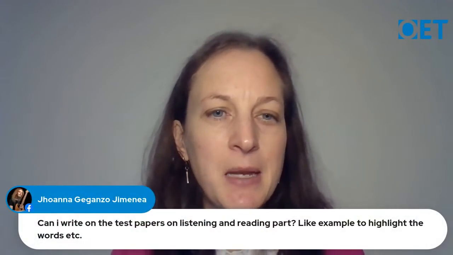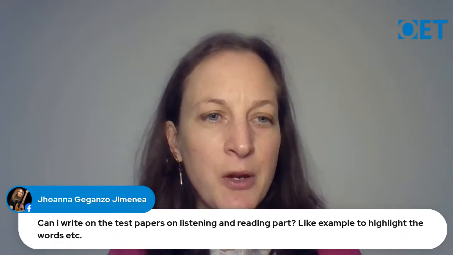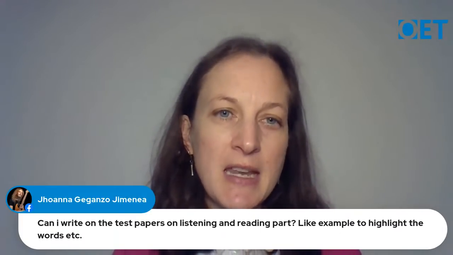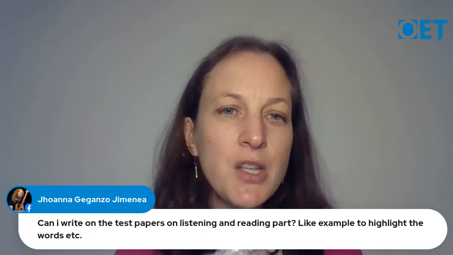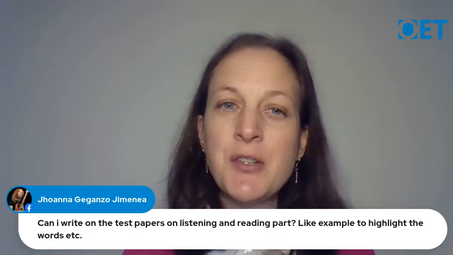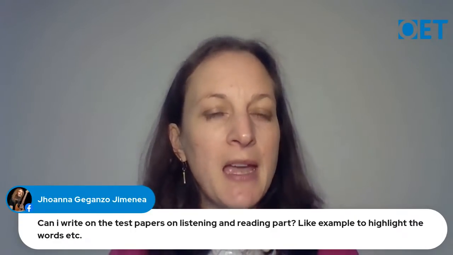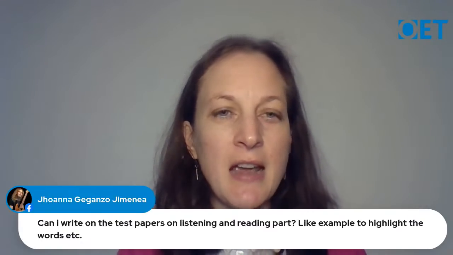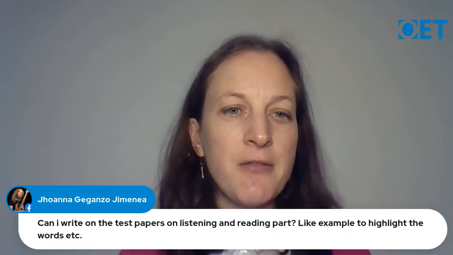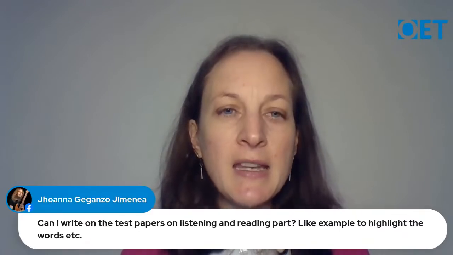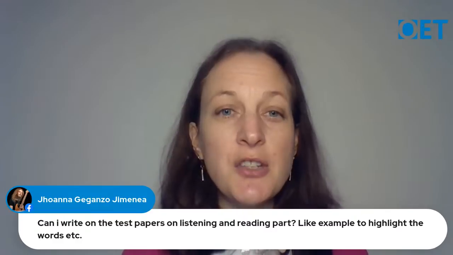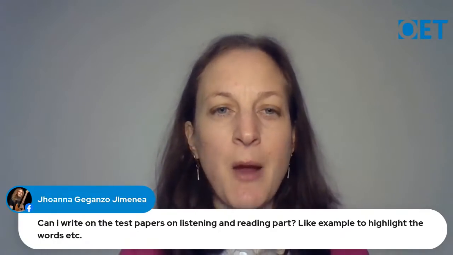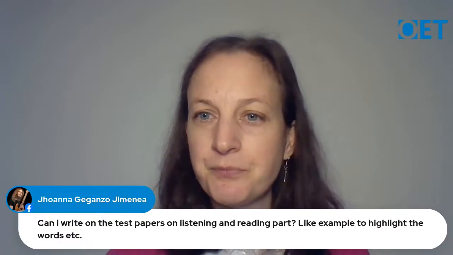Johanna says, can I write on the test papers on listening and reading part, like to highlight the words, etc.? Yes, you can. So again, this is done slightly differently depending on whether you're taking paper or computer OET. So on paper OET, you're not allowed to use any highlighters in the test room, but with your pen or pencil, you can circle words, you can underline words, you can even write a note down if you want to. That's absolutely fine in listening and reading. And on computer OET, you can use the highlight function to highlight keywords in the questions or in the texts for reading as well, if you want to during those tests.